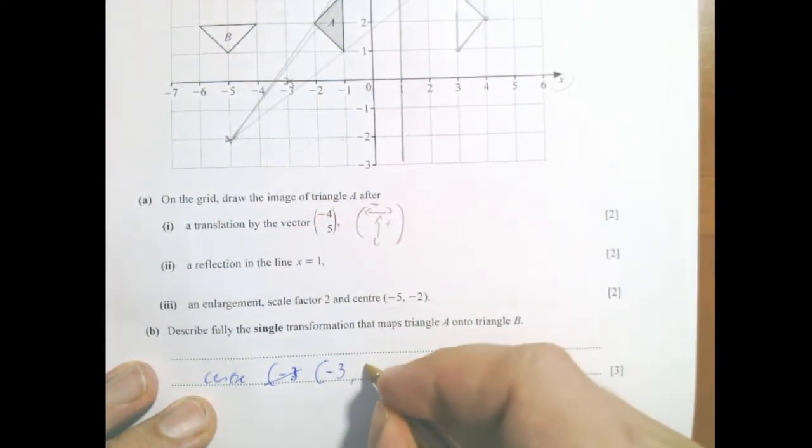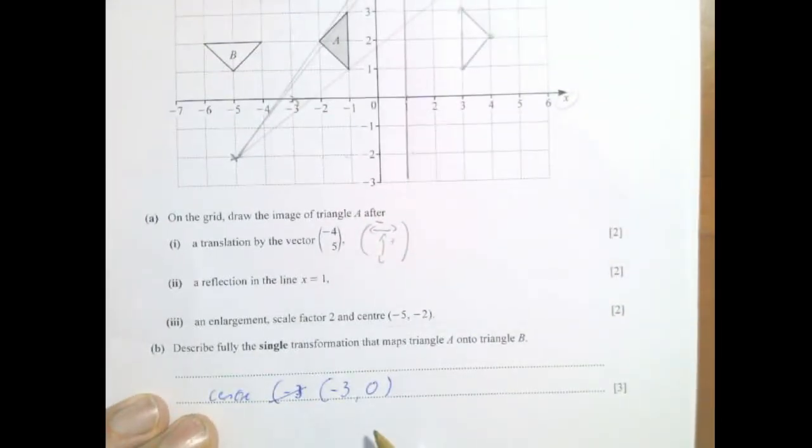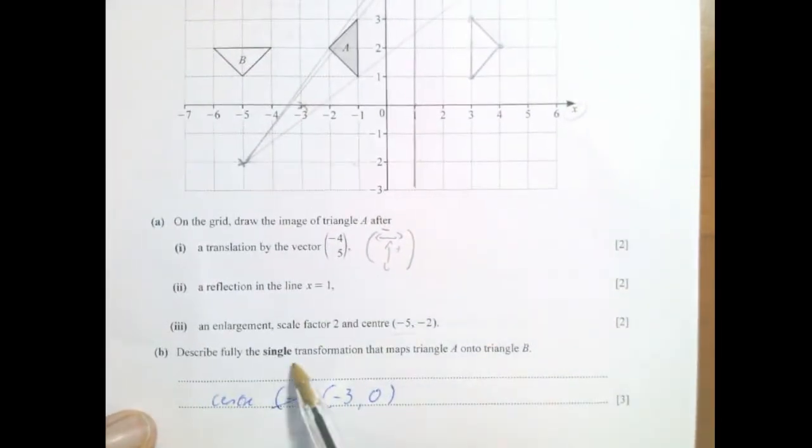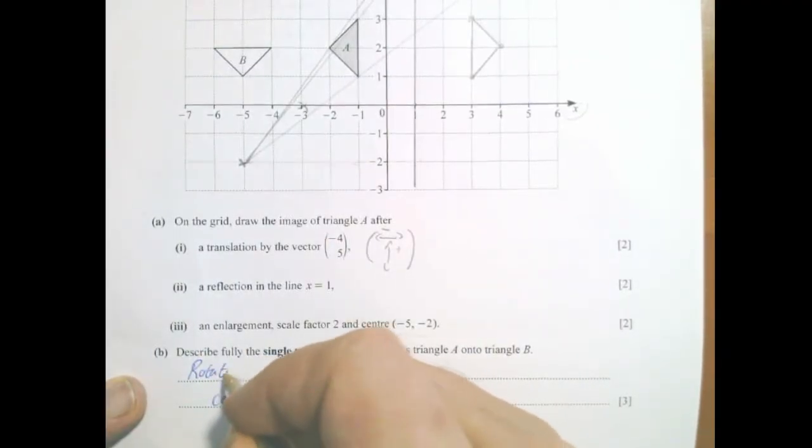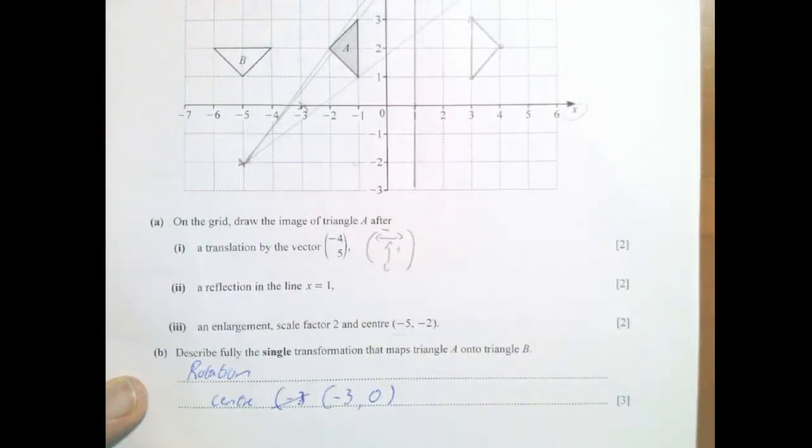Along the corridor and up or down the stairs, we didn't go up or down. Okay, that is 1 mark. Of course, you just say which kind of transformation that is. Rotation. I should have written that down first. And then there's the angle.